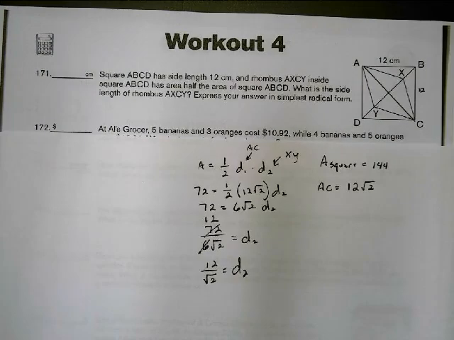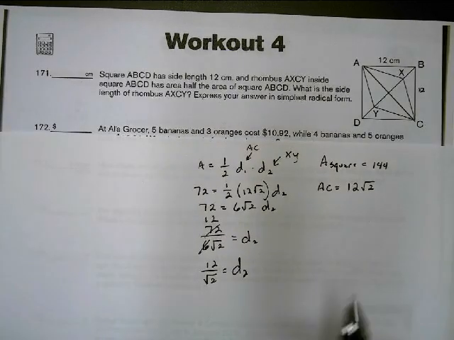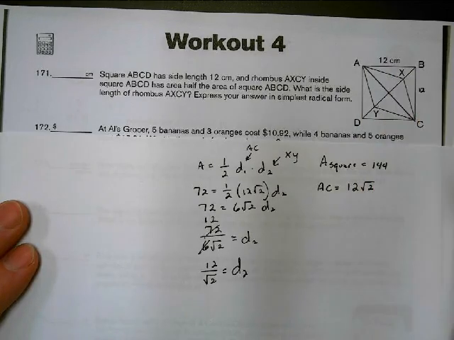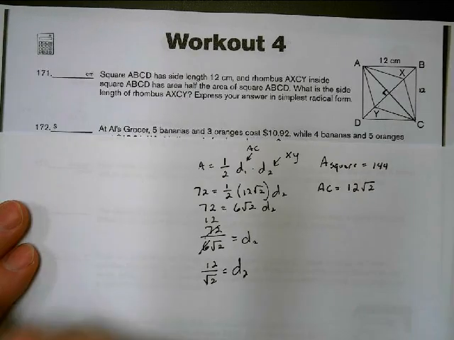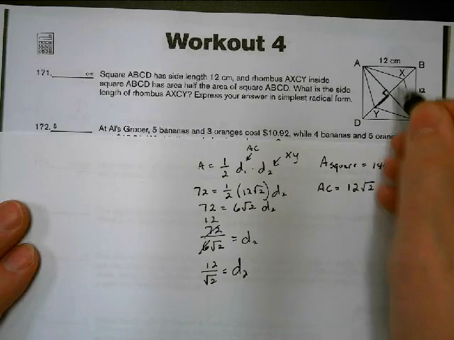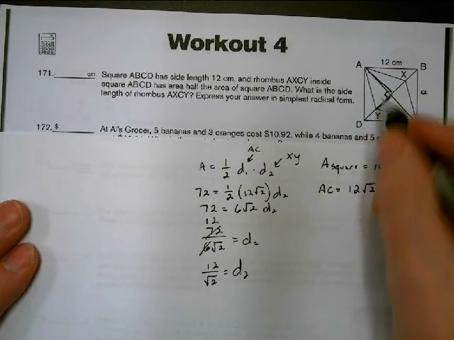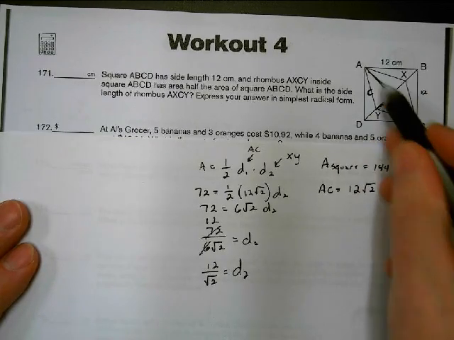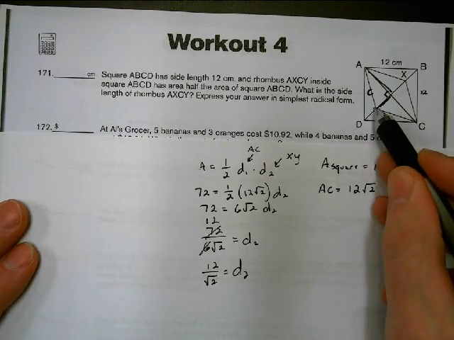All right, so now that I've got that all taken care of, I know what my diagonals are. In order to find the length of one of the sides of a rhombus, all the sides in a rhombus are the same, and the diagonals of a rhombus are perpendicular. So what I need at this point is this section, and then I can use, let's call this one C. I can now use the Pythagorean theorem to find out how long this length is.